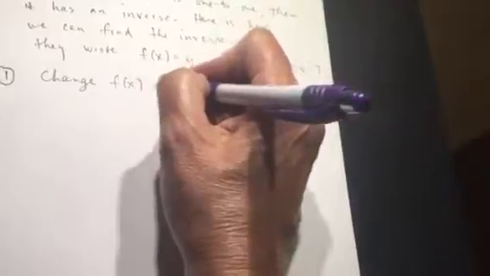So the first thing you do is change f of x to y. Step 1, change f of x to y. If they wrote y equals blah, blah, blah, then you can skip step 1.